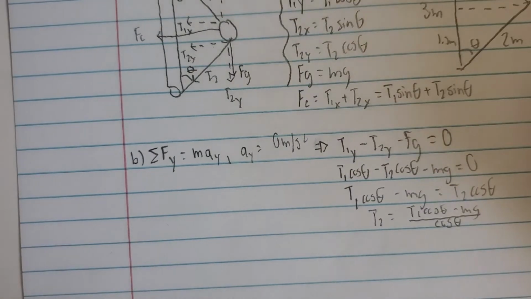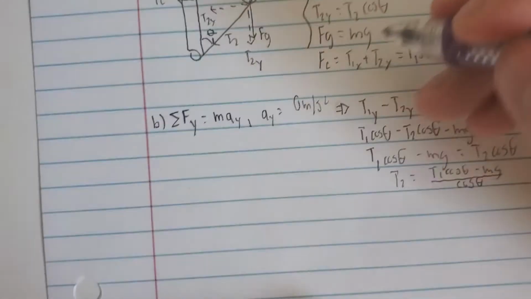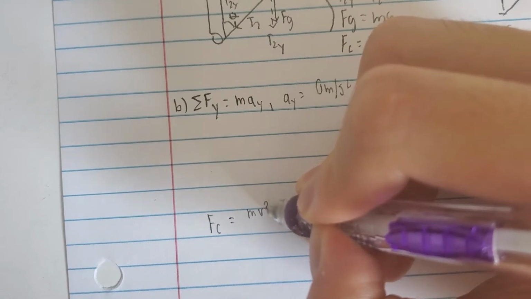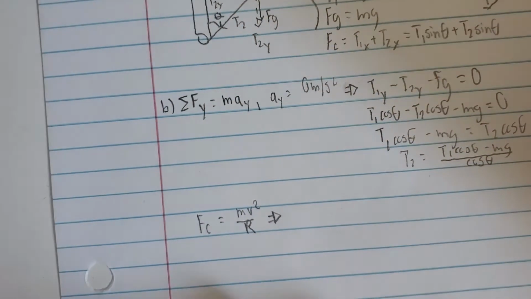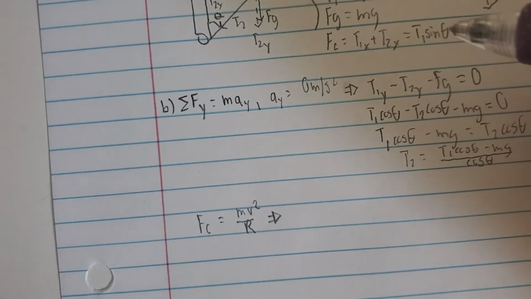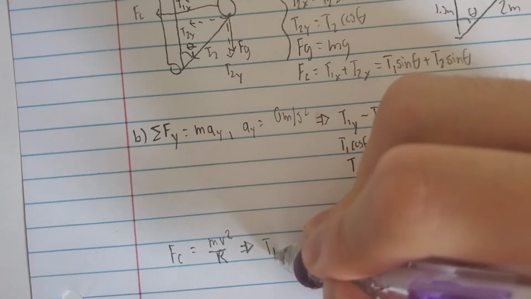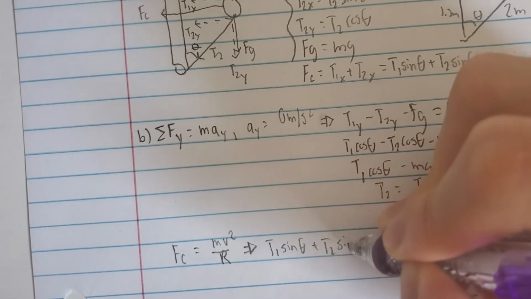Okay, so now that I've defined my T2, I'm going to use another equation to help me find T1. Another relationship I know is centripetal force. So I know that Fc is equal to mv squared over r. And I know that Fc I've defined up here is T1 sine of theta plus T2 sine of theta.